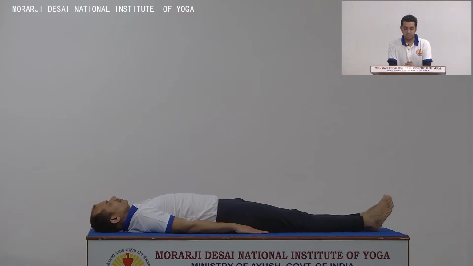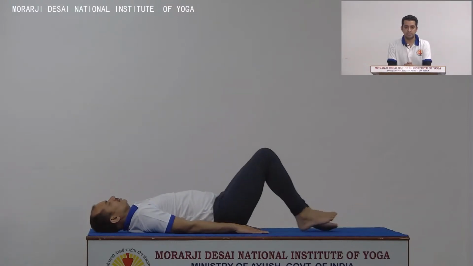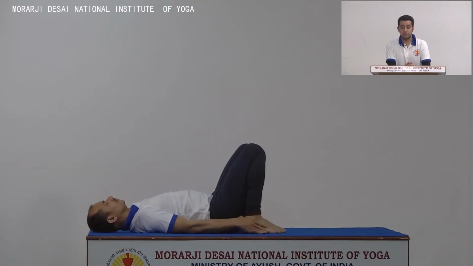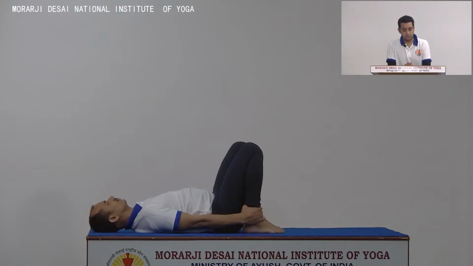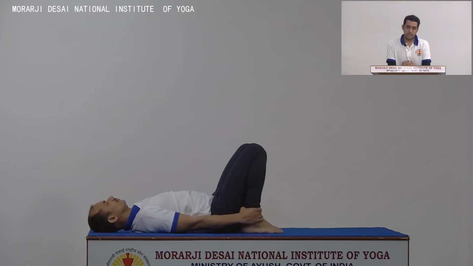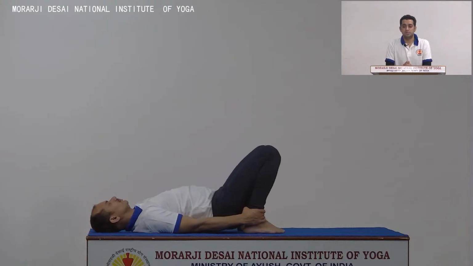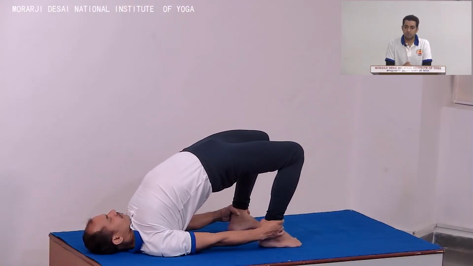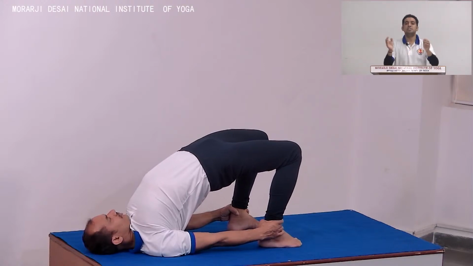Bend both the knees and bring your heels towards the buttocks. Very good. Hold your ankles if you can. If you are not able to hold the ankles, place your hands straight near the ankle region or heel region. With inhalation, raise your buttocks and trunk to form the bridge, as much as possible. Knees pointing forward, not sideways.